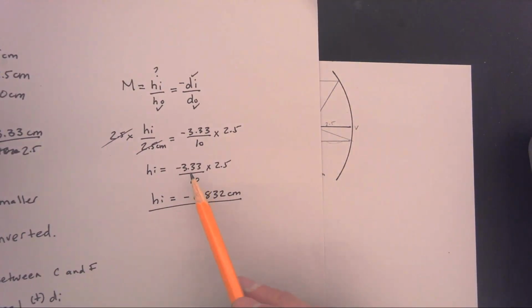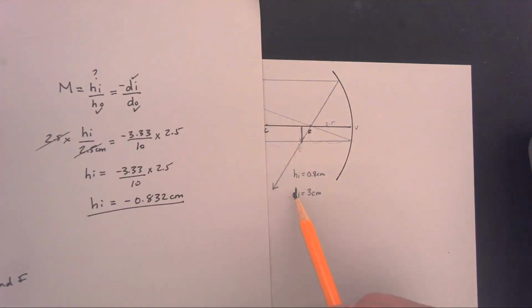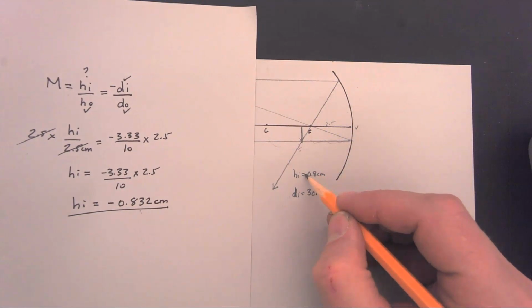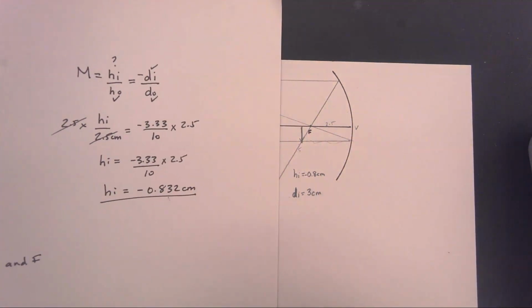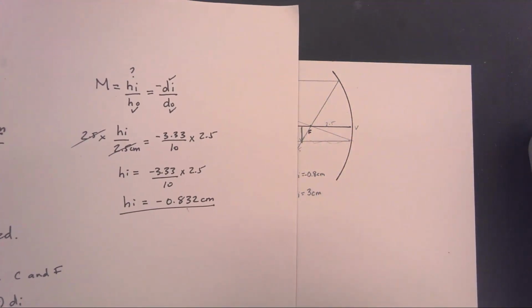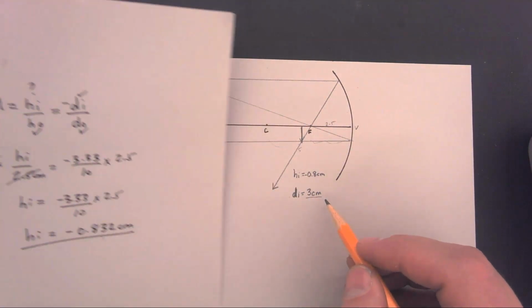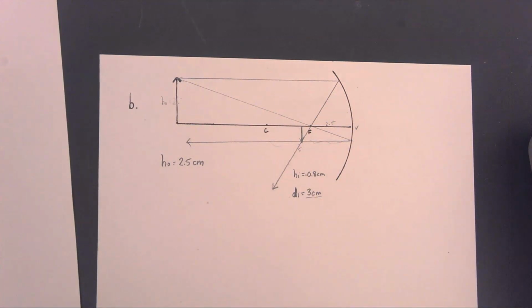Not perfectly, and this is why we need to be doing calculations. We originally calculated it should be negative 3.3. Well, I have negative 0.832 and I have negative 0.8. The distance of the image was calculated to be 3.33, and I have a distance of 3. So this is why our math is always better than our diagrams.